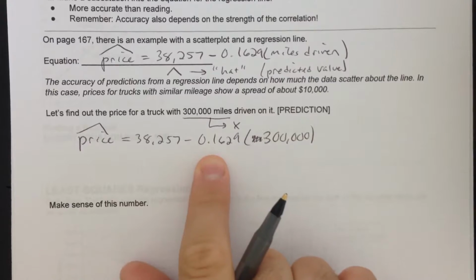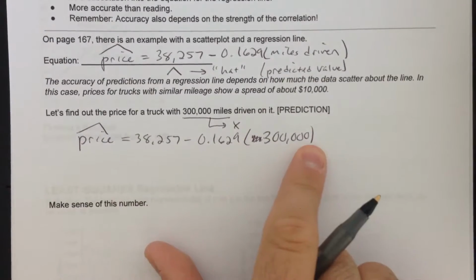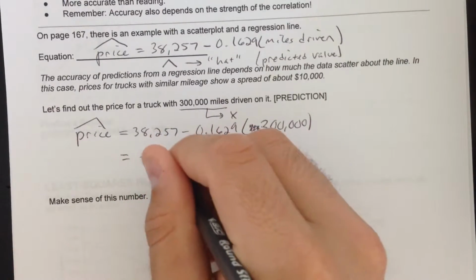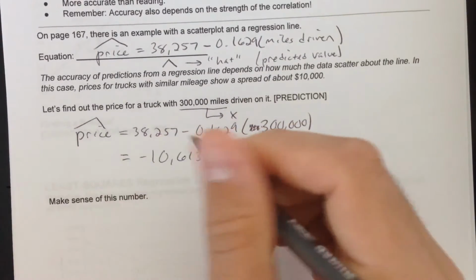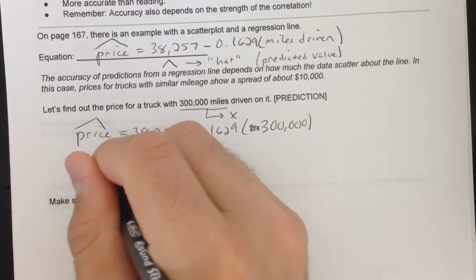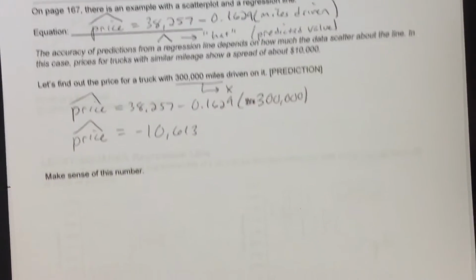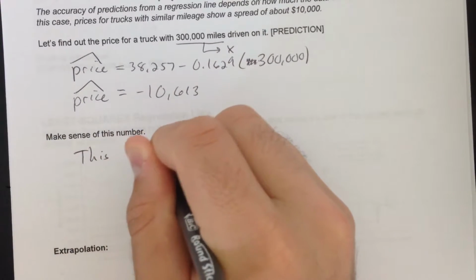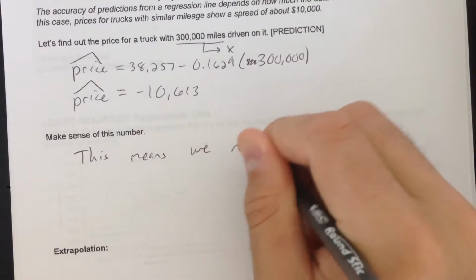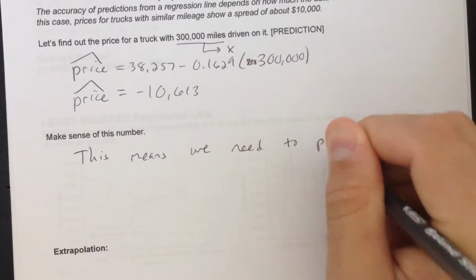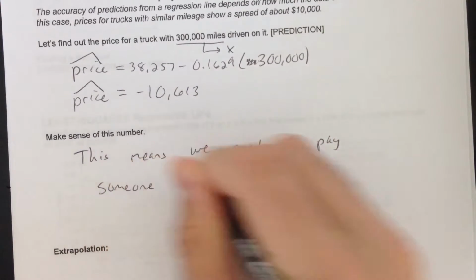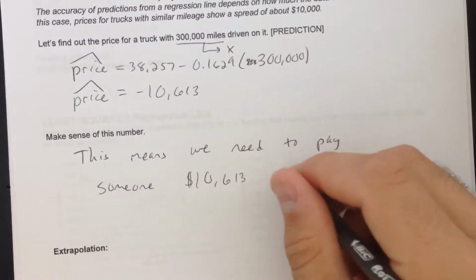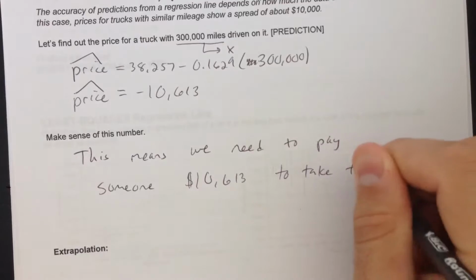38,257 minus 0.1629 times 300,000. When you multiply that out, you get a predicted price of approximately negative $10,613. So when you make sense of this number, here's what it means. This means we need to pay someone $10,613 to take the truck.